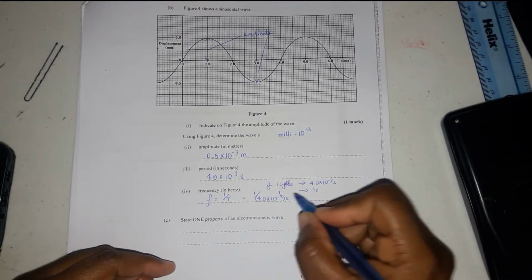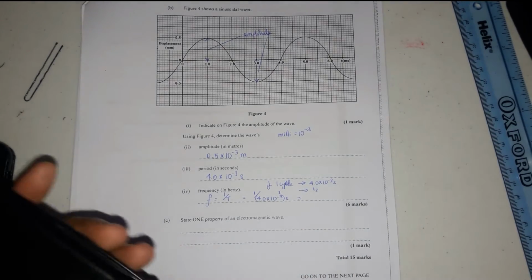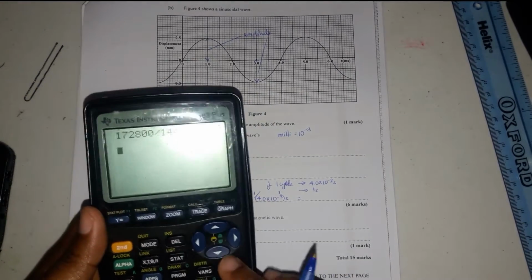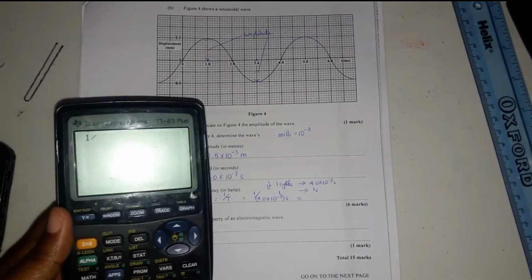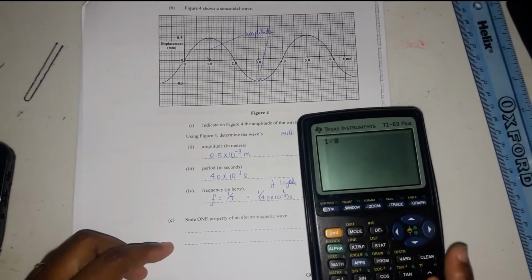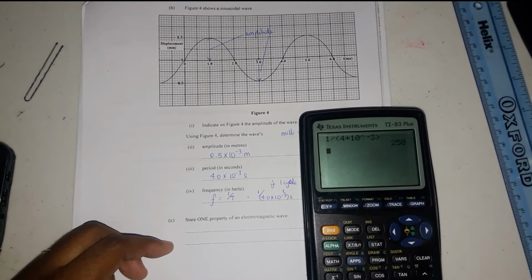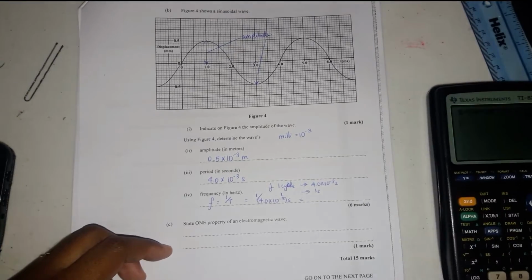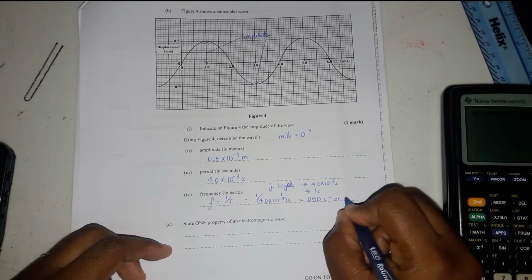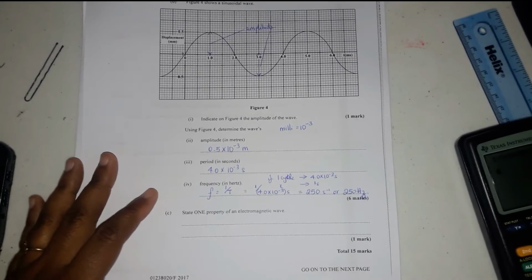And you know you're going correct because you have the correct units. And that will give us 250 per second, or 250 hertz. So this would have given us 6 marks.